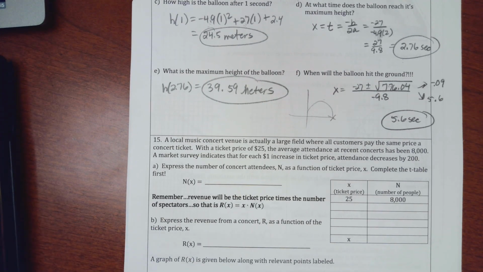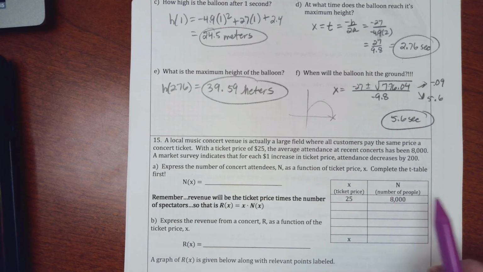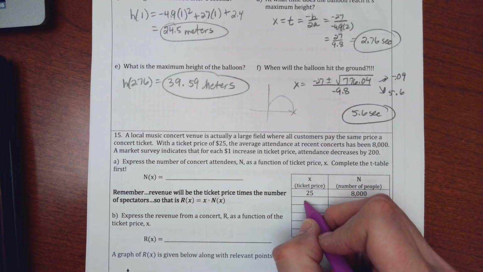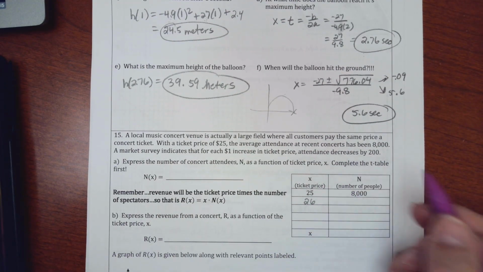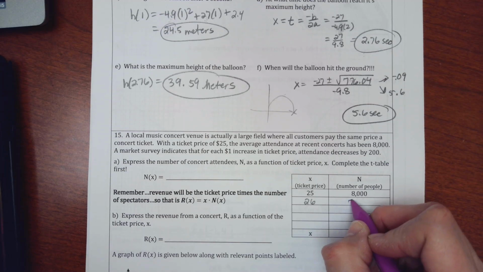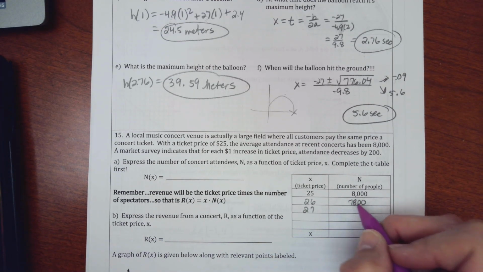All right. A local music concert venue is actually just a large field where all the customers pay the same price for a concert ticket. The ticket price is $25. The attendance is usually 8,000. So a survey indicated that if you increase the price, the concert goers are going to decrease by 200, so 7,800.